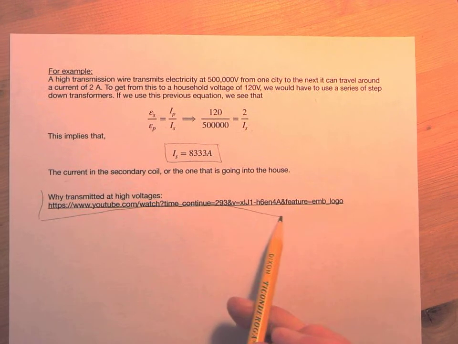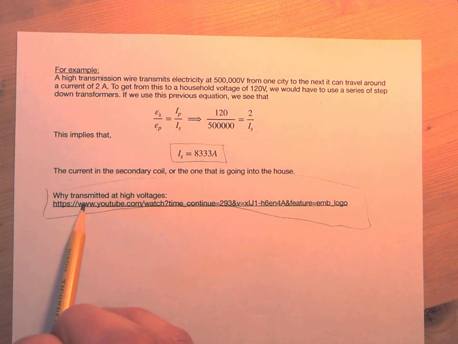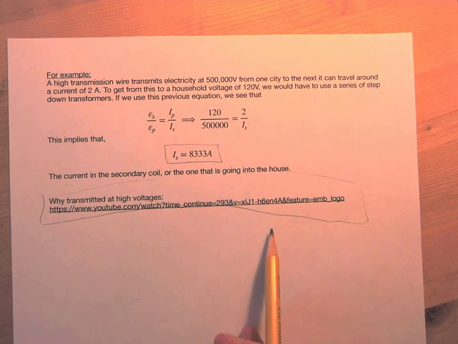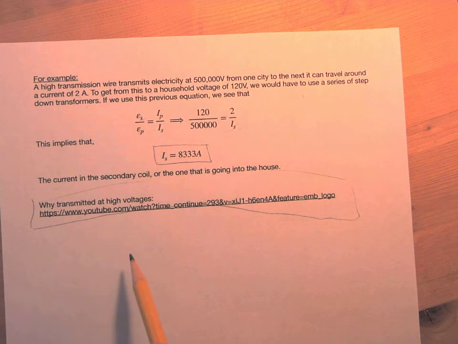And that's it for the lesson. This link right here will tell you why they use super high voltages to transmit electricity over long distances. Because it turns out if you use low voltages, you lose a lot of energy to heat. But if you can transfer them in really high voltages, it turns out that you're way more efficient and you lose very little energy to heat in that way.